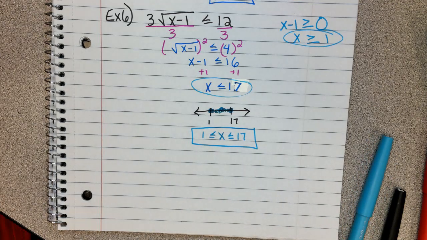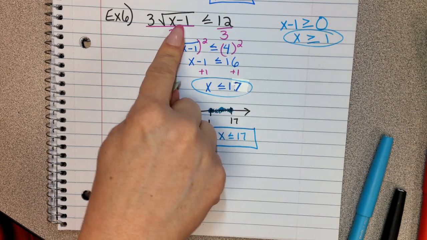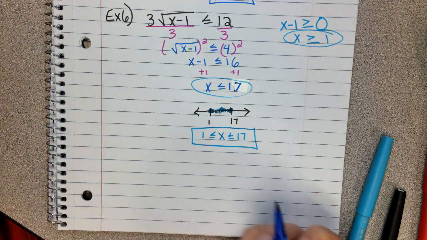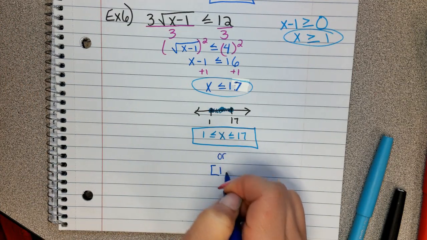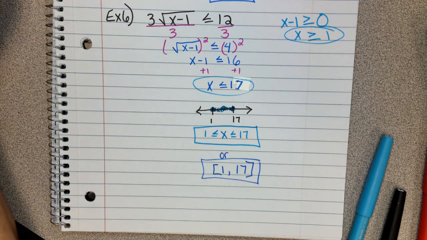The biggest difference when you're doing inequalities with radicals is to make sure you take that radicand, set that greater than or equal to 0, and then consider both intervals. You could also write this in interval notation. That would be 1 to 17 inclusive. So if you wanted that in interval notation, you could do that as well. It's just a little extra fun.